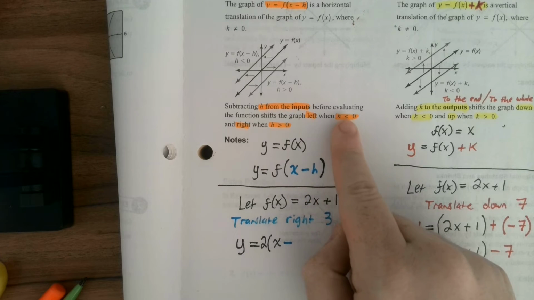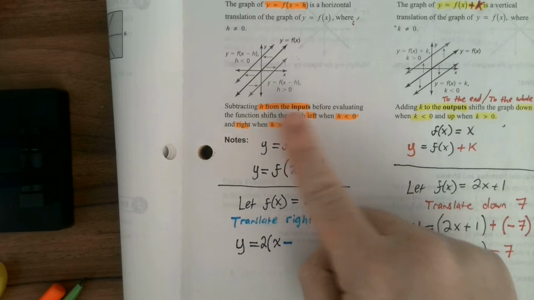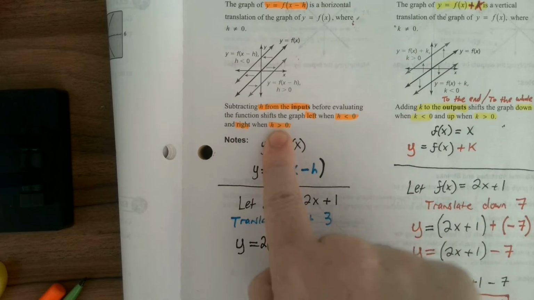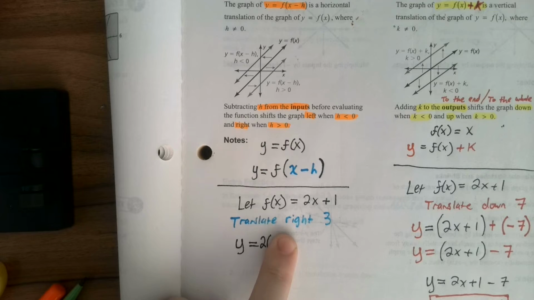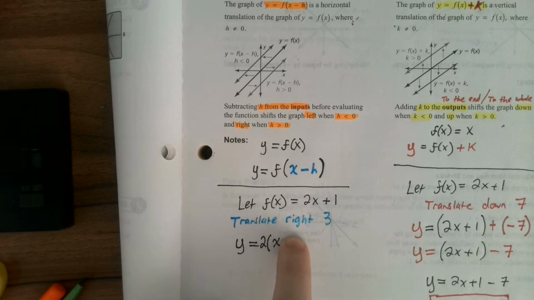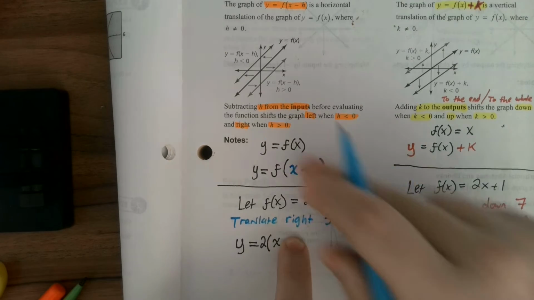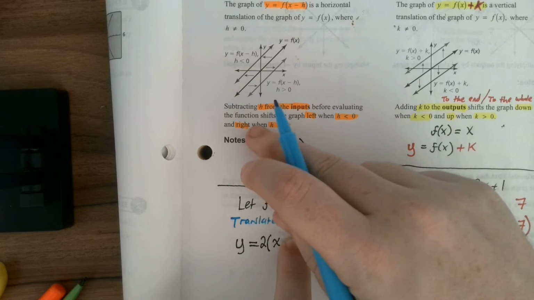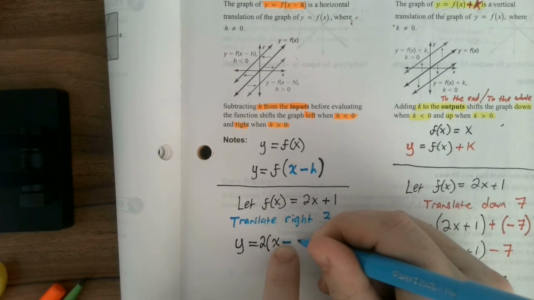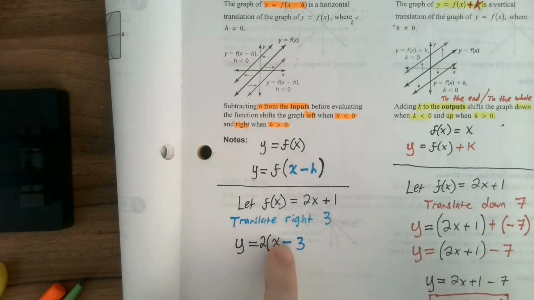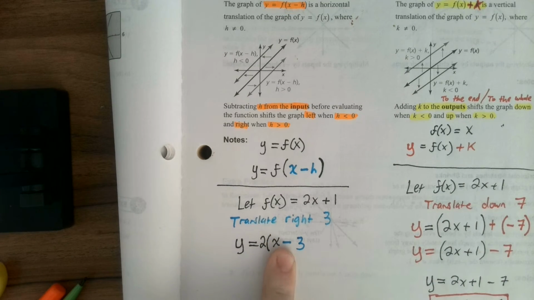It moves left when h itself is negative, and right when h itself is positive. I don't care if there's a minus sign here, I just want to know what the actual number h should be. If we want to move it right 3, that number h should be positive 3. So we write down a positive 3, even though there's a negative sign there.